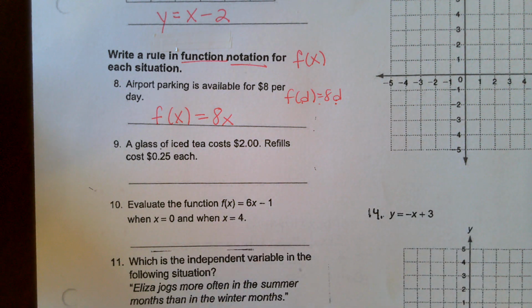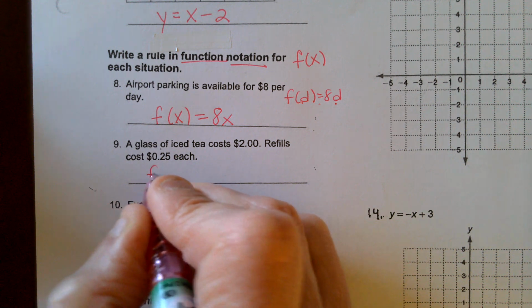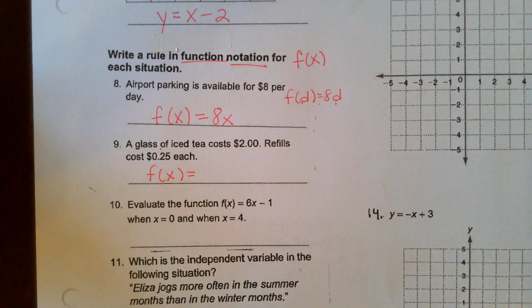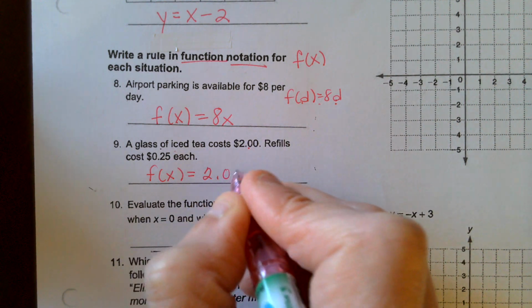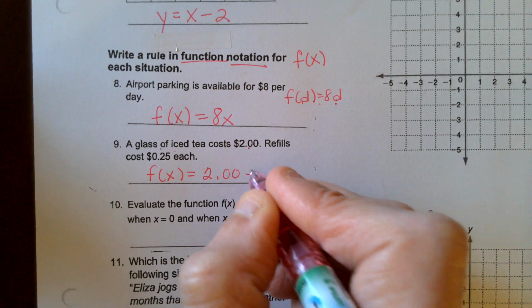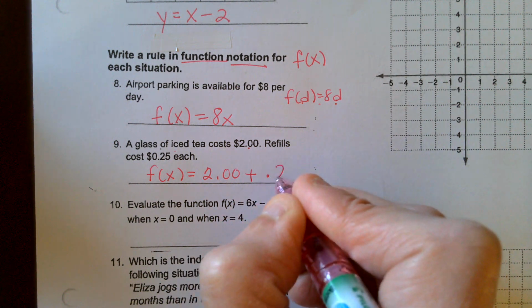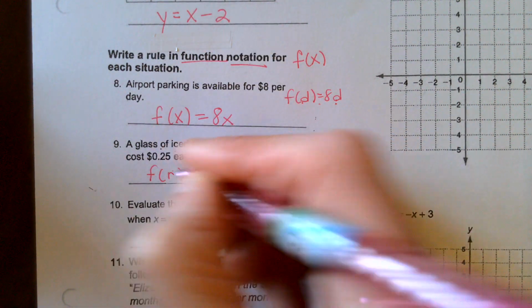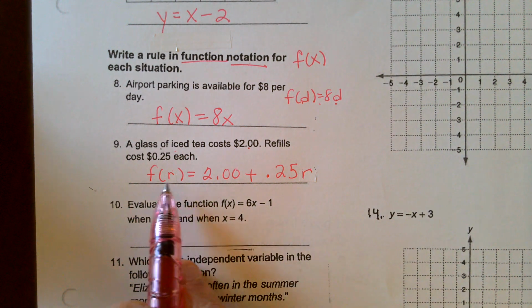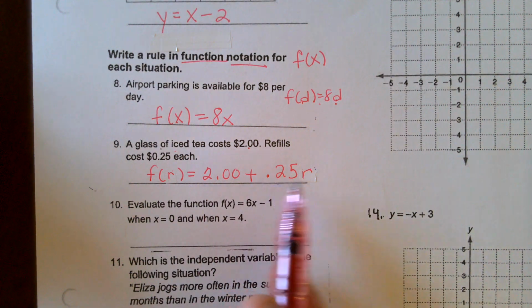Glass of iced tea costs $2. Refills are 25 cents each. So, again, f of x equals. And then what are we doing? It's this. But then if you want refills, it is 25 cents each. Okay, so what letter would make sense? I could have done f of r, standing for refills, right? So your price is going to be the $2 plus a quarter for every refill you get.